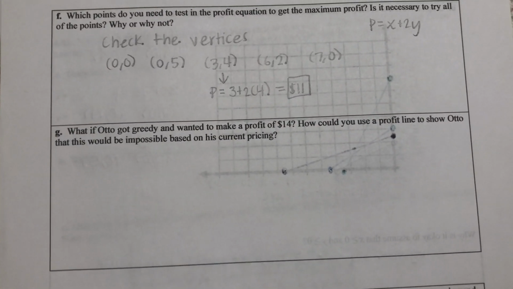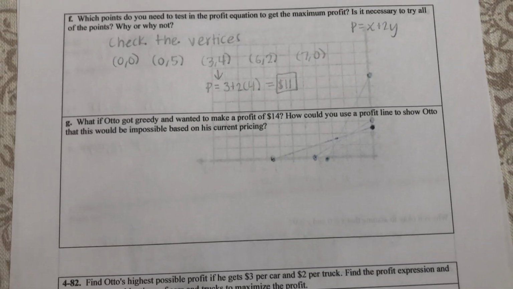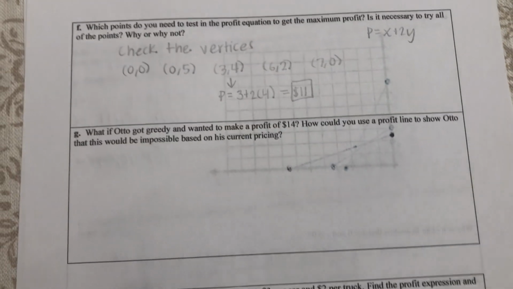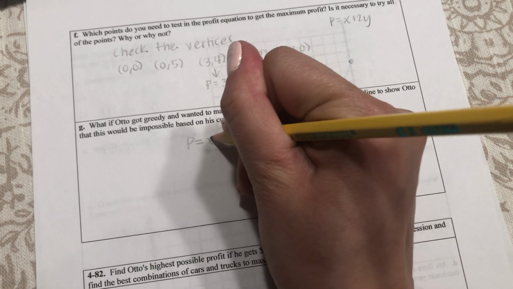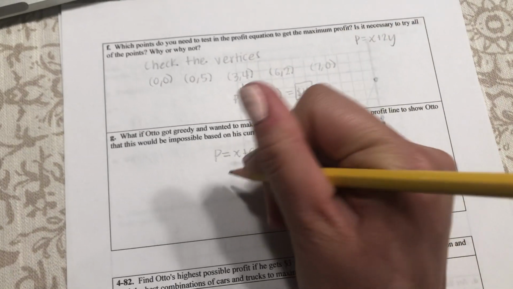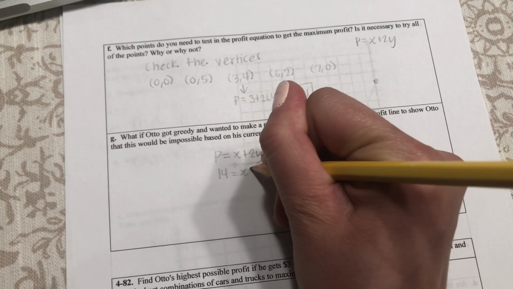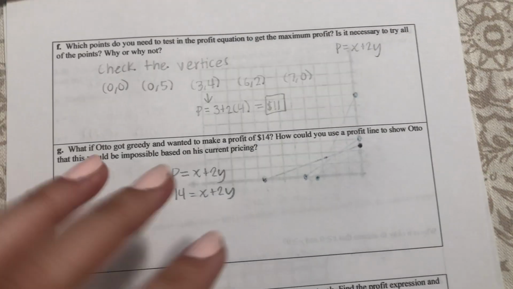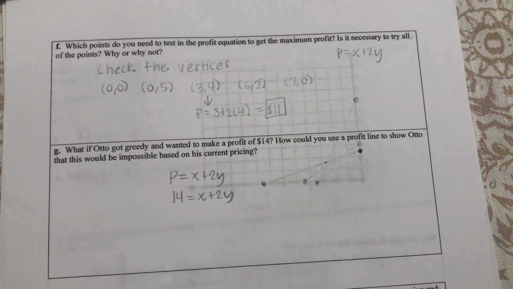G, what if Otto got greedy and wanted to make a profit of $14? How could you use a profit line to show Otto that this would be impossible based on his current pricing? So basically $1 per car, $2 per truck again, and this time he wants to make 14, and we're going to show him that this is impossible for his pricing and his current situation, because we're just going to do the same thing that we did with the $8 line. We're just going to graph it.